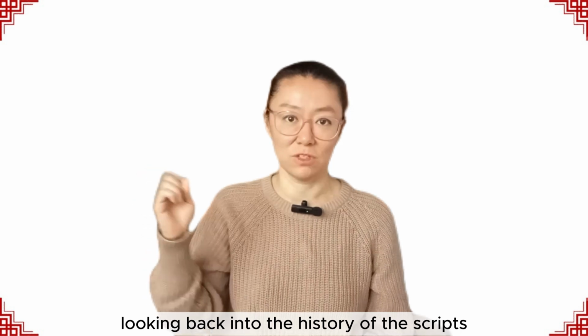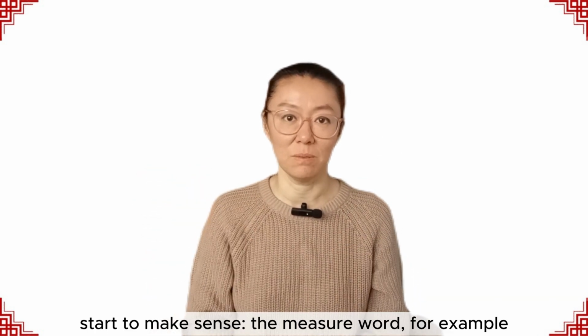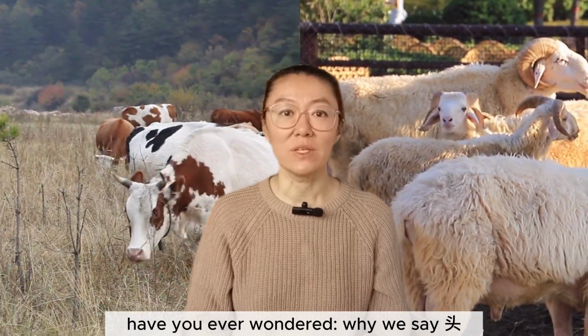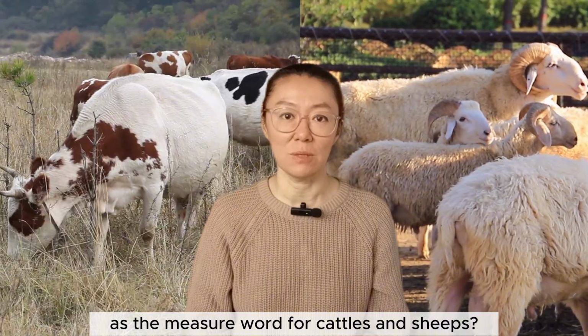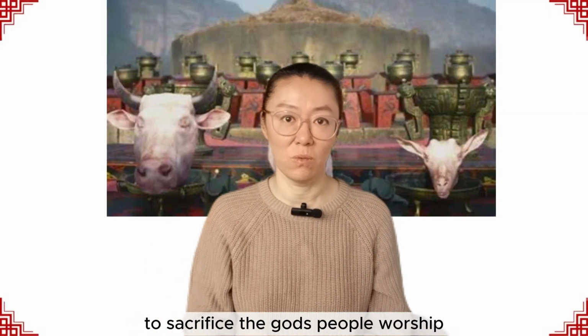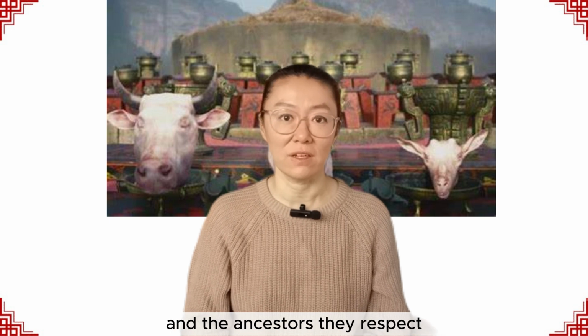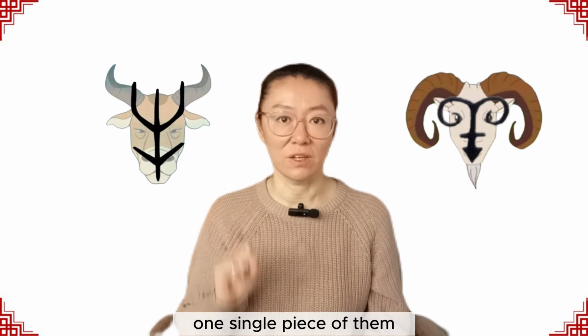Looking back into the history of the scripts, a lot of things start to make sense. The measure word, for example. Have you ever wondered why we say 头 as the measure word for cattle and sheep? Simply because their heads were cut off to sacrifice to the gods people worship and the ancestors they respect. Even their characters were just pictures of their head. 一头羊, 一头牛, one single piece of them.